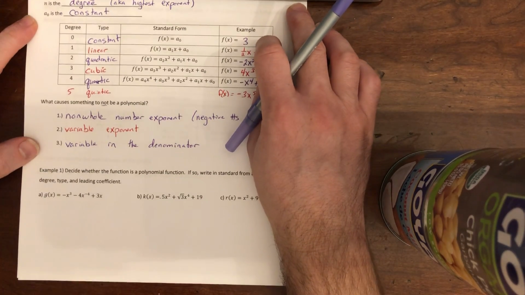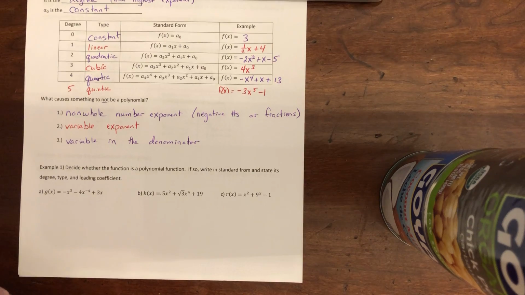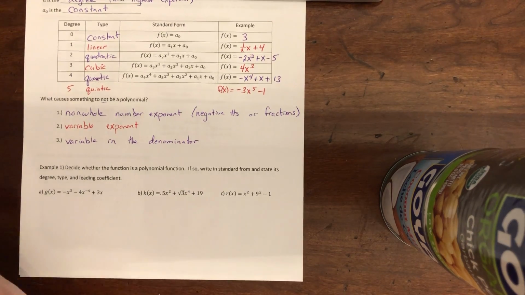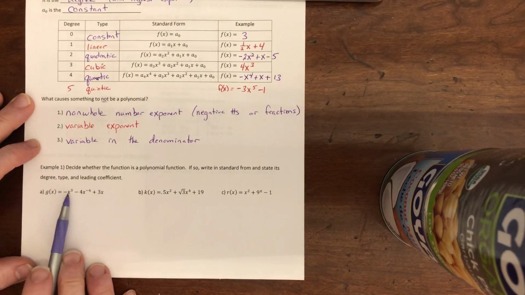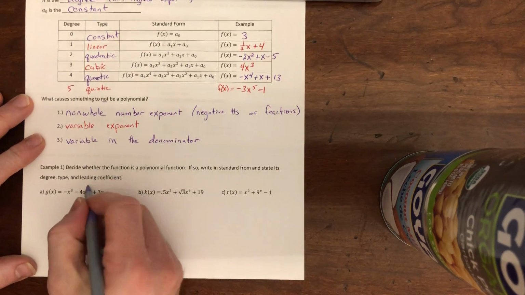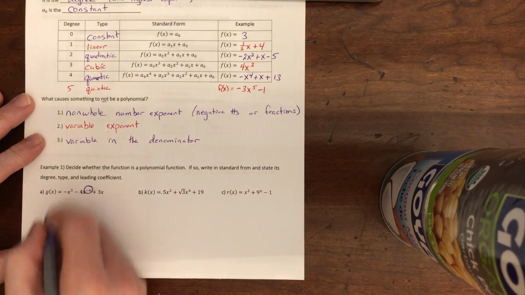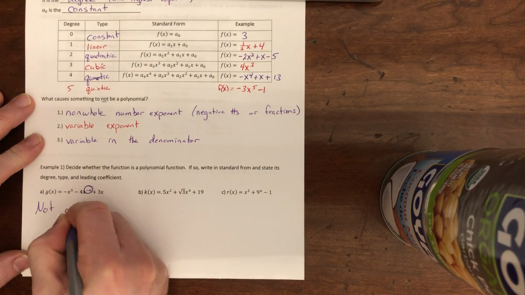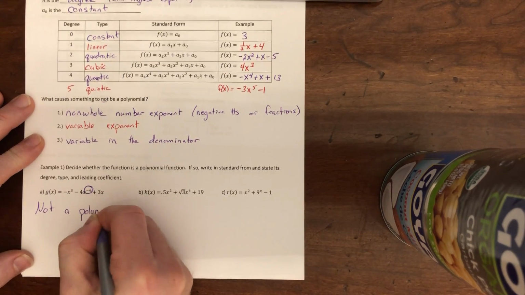Okay, so the next part, they want us to decide whether the function is a polynomial. That's our first part. Our second part, we then need to write it in standard form. And once we write it in standard form, we're going to state the degree, the type, and the leading coefficient. So the first thing we always want to look for, is it a polynomial? We look here, negative x to the third minus 4x to the negative fourth. As soon as we see this negative 4 right here, we can say that this is not a polynomial.